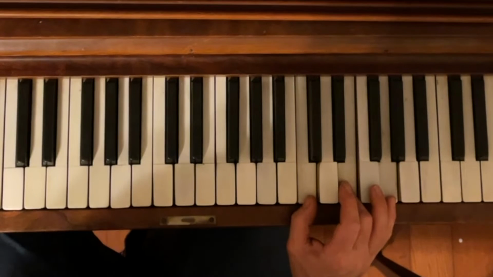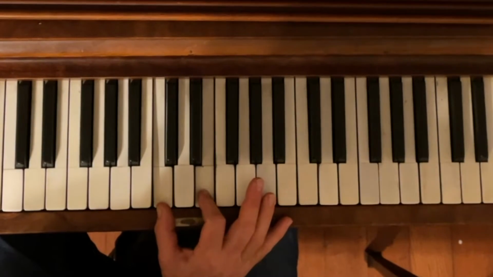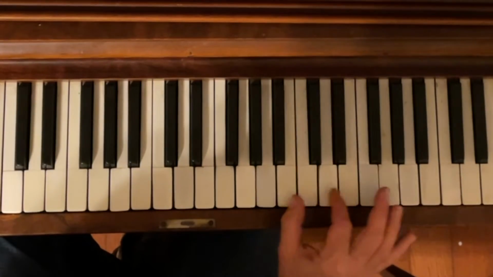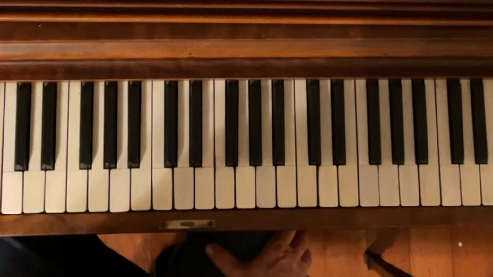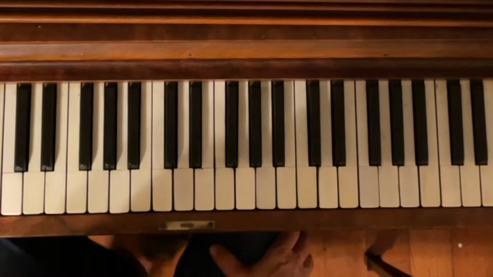So in our discussion of intervals, the distance between two notes, they also have qualities. Major, minor, minor, major, major, minor, minor, major. There's also augmented and diminished intervals. So the word for that is quality.